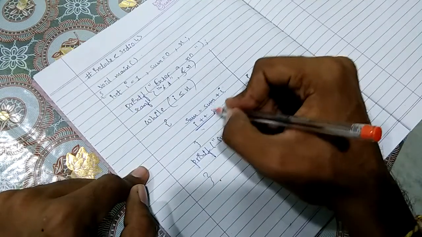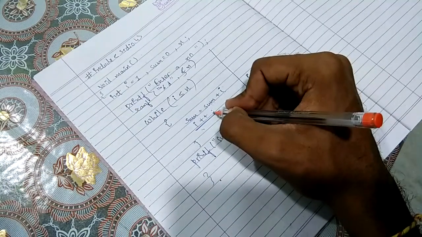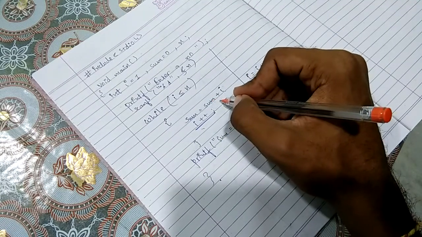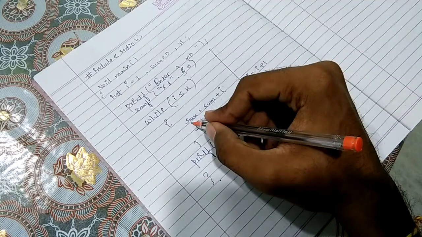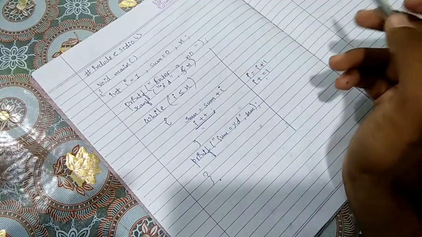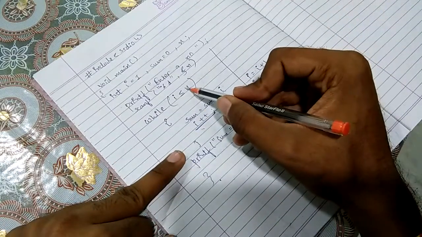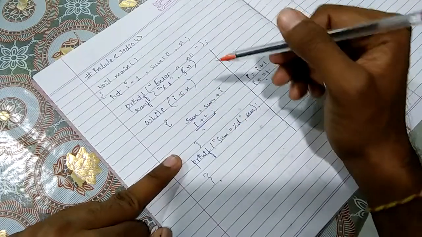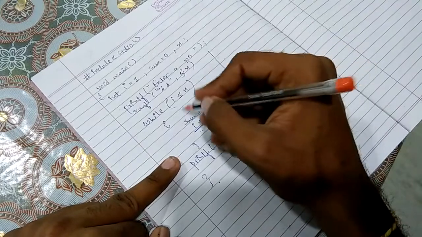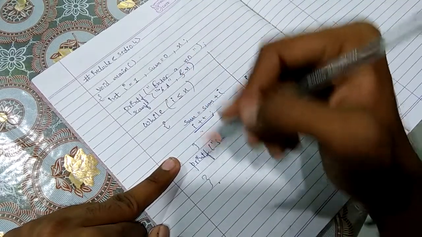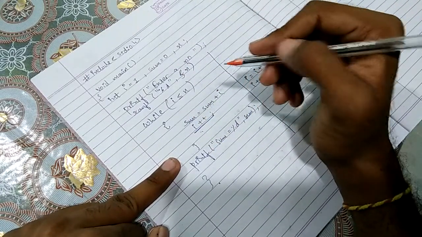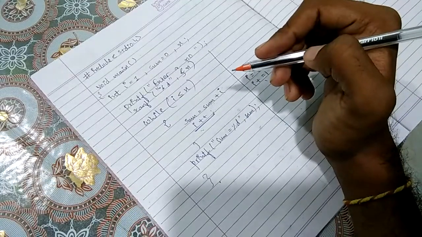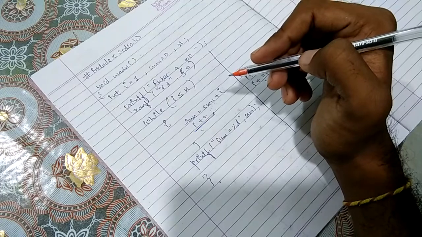Then it will increment i by 1, so the value will now be 2. Then the sum is stored, and it will again check the condition, and it will execute until i exceeds 10.